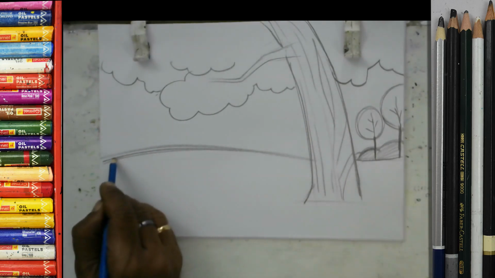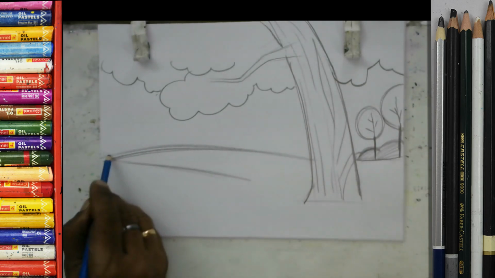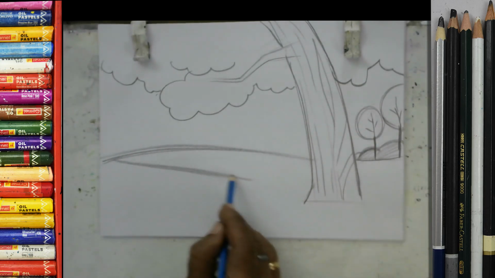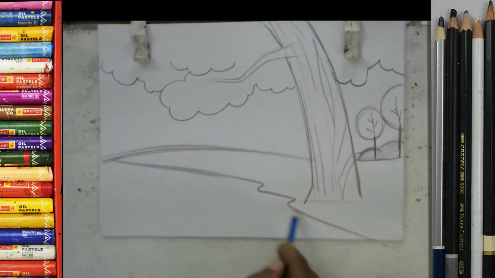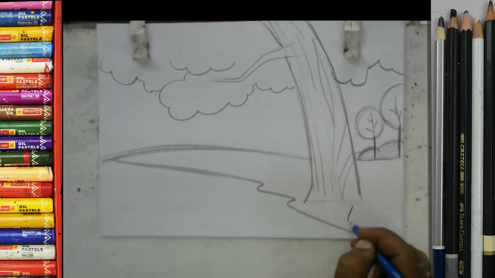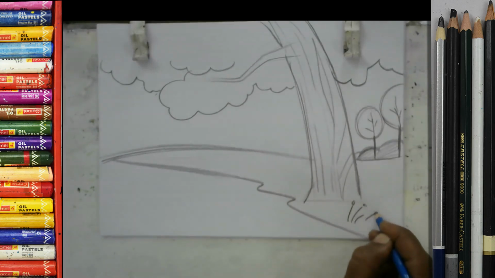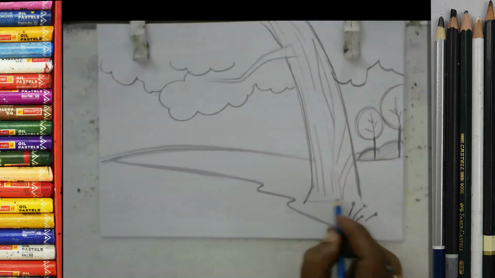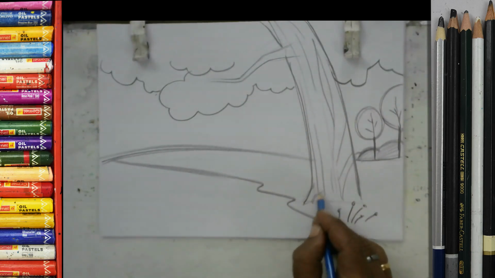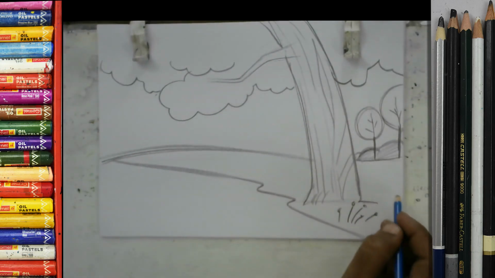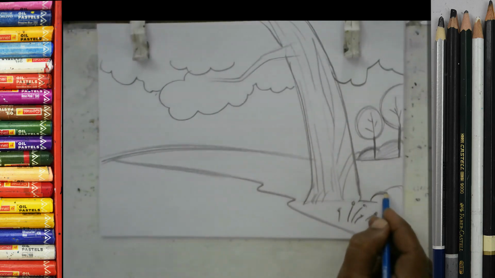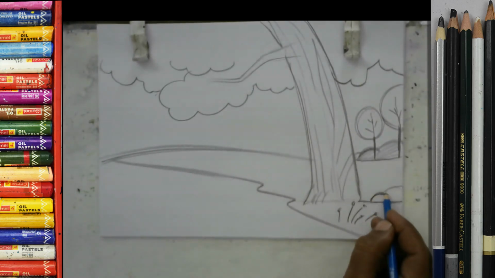We're going to make here the road like this, and here is a leaf flower like this. Okay.